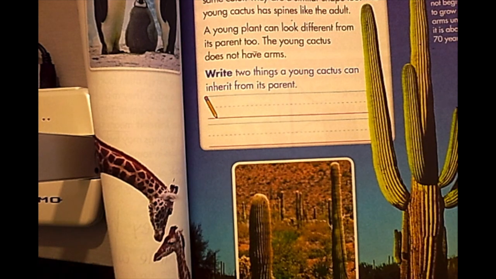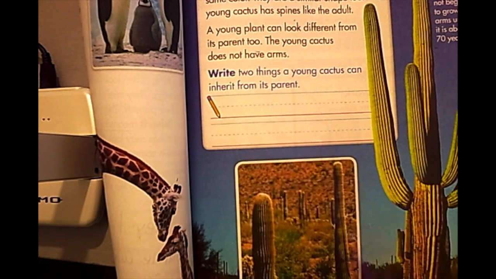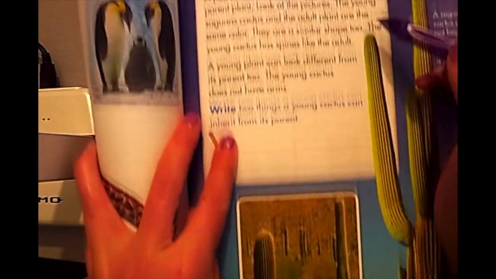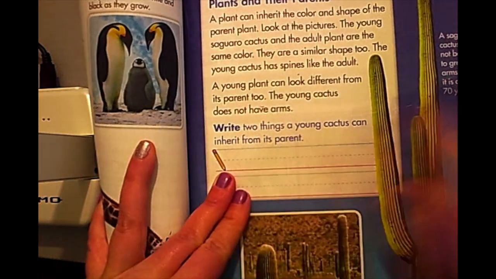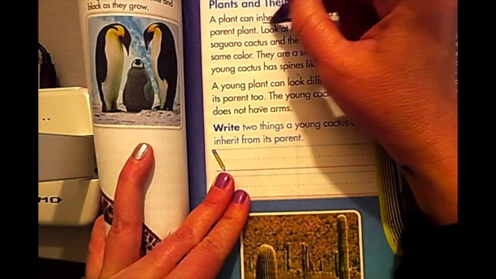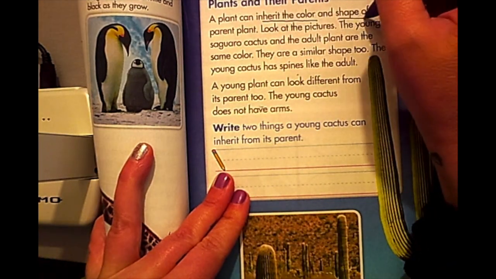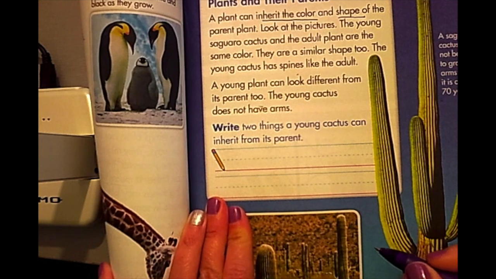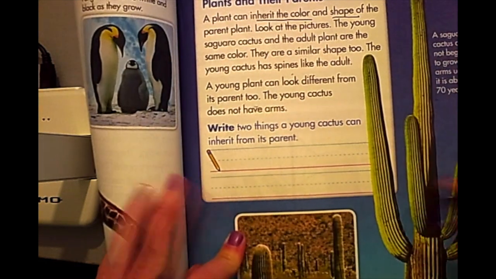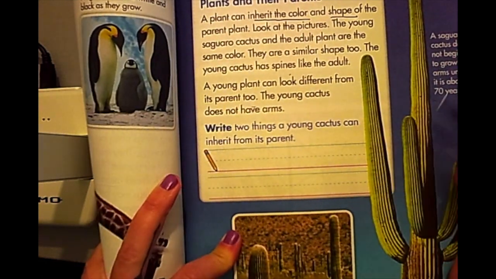Okay, so we need to figure out, we're going to write that down. It says write two things a young cactus can inherit from its parents. So let's go back up. It inherits color, shape, right? And this one can inherit its spines.